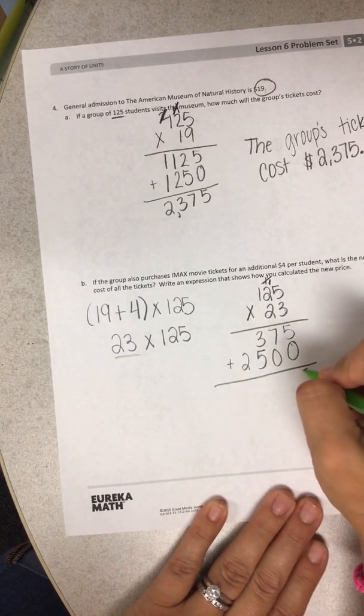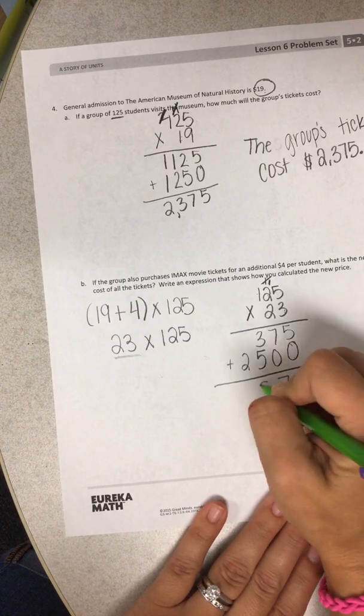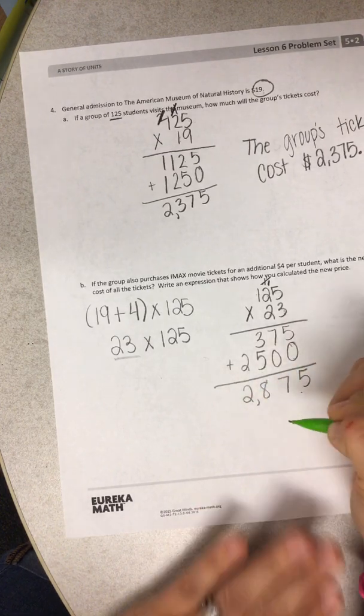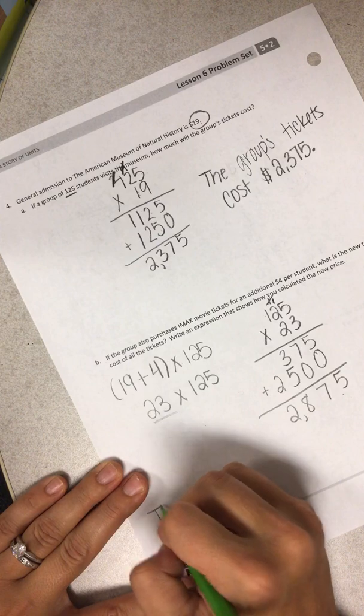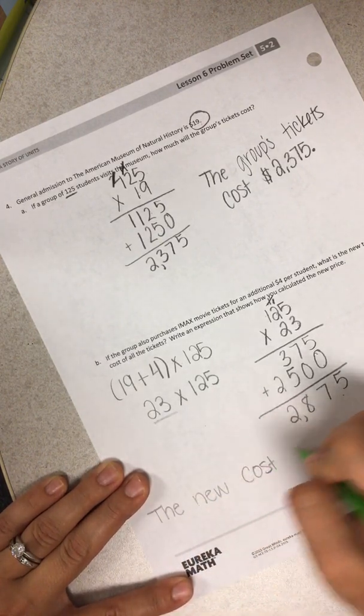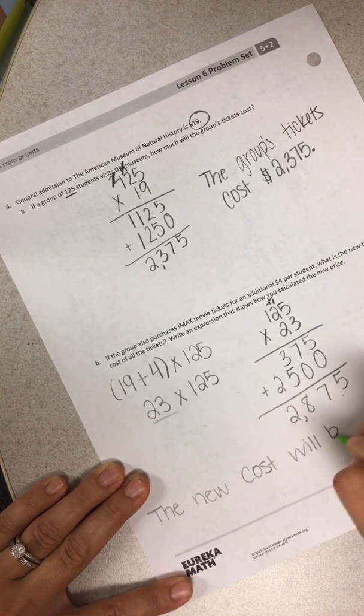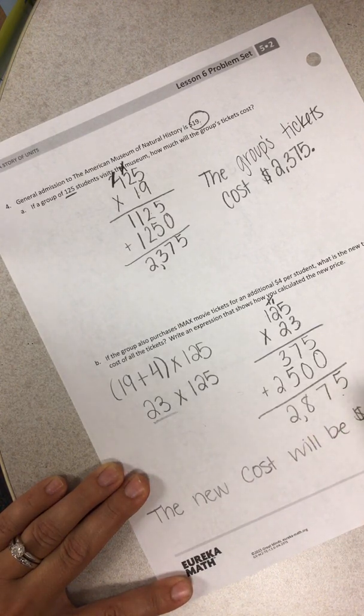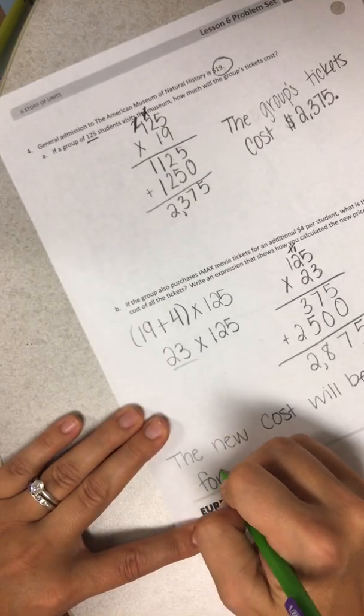So when I add these together, okay, the new cost will be $2,875 for tickets.